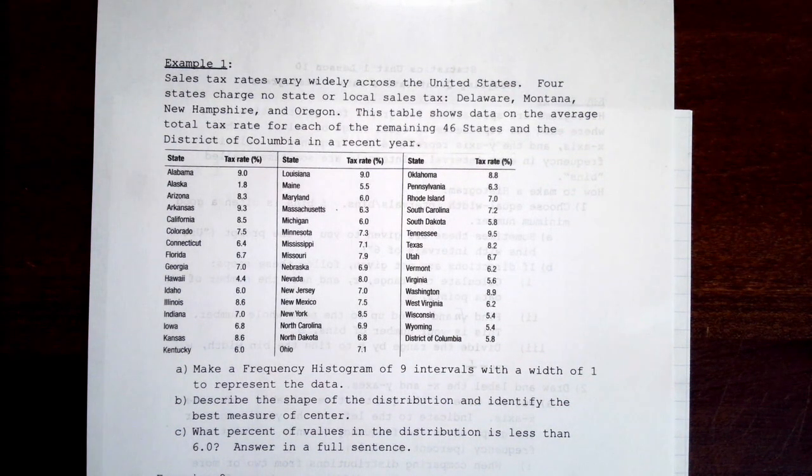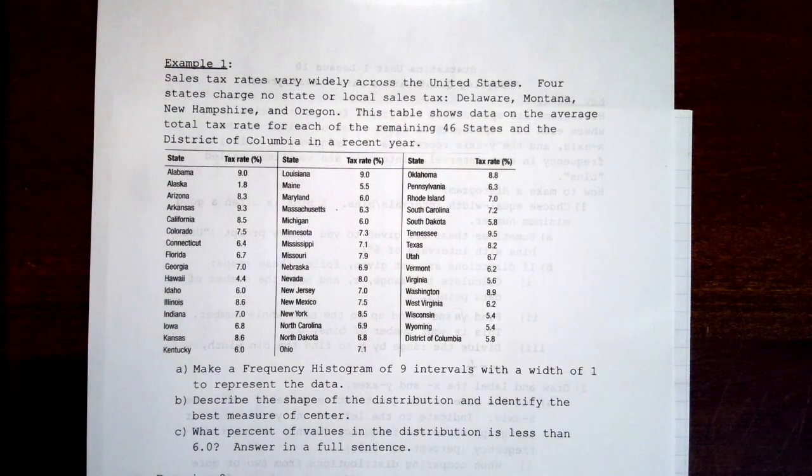Once we have the histogram, we can identify the shape of the distribution, because these are all quantitative variables, so it makes sense to say whether it's skewed or symmetric, and then identify the best measure of center. And then we need to find out what percent of values is less than 6%.